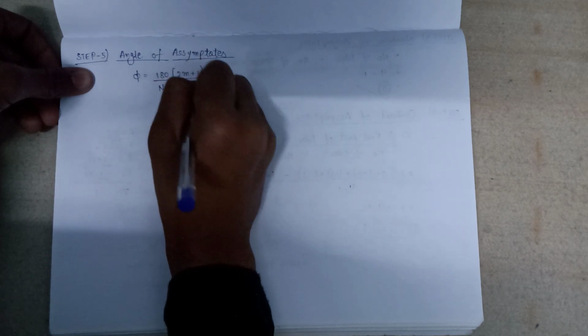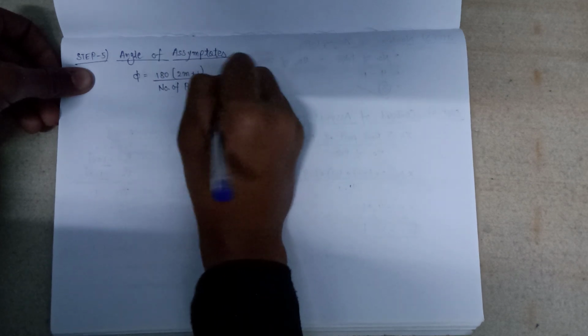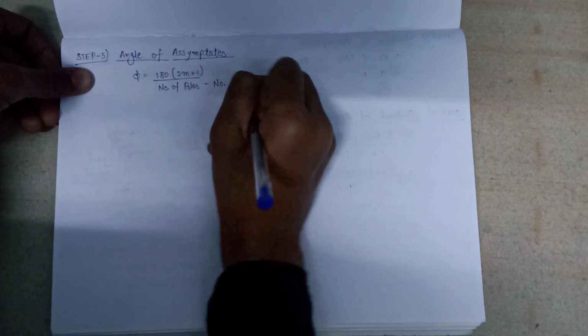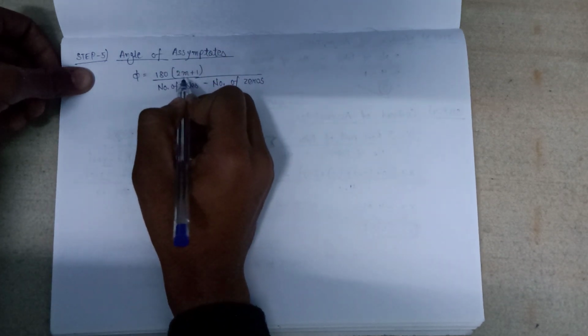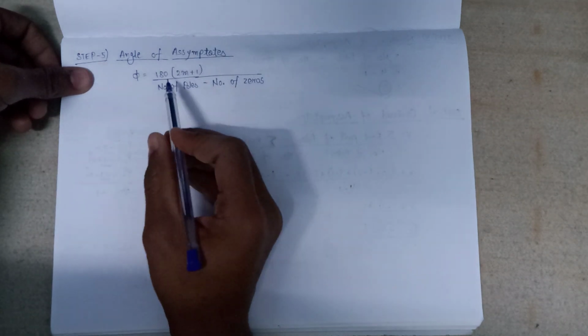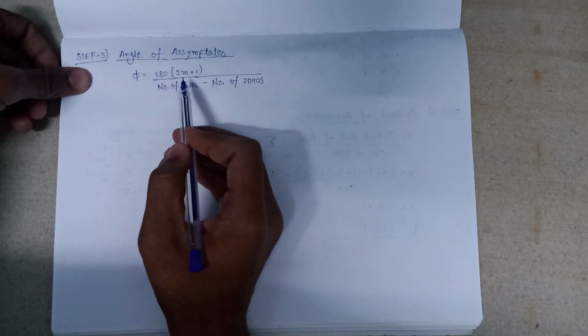Since the angle of asymptotes can easily be determined by the formula phi equals 180 multiplied by (2m plus 1) divided by the number of poles minus the number of zeros. Thus, for the calculation of asymptotes, we first have to determine the value of m.